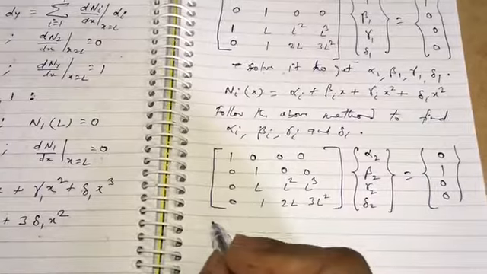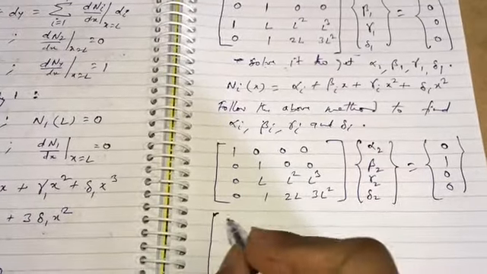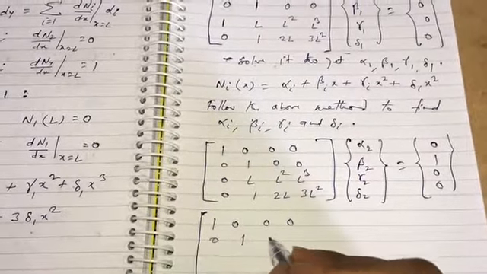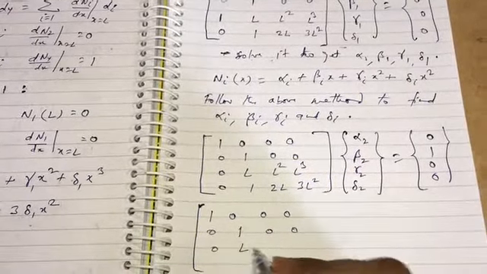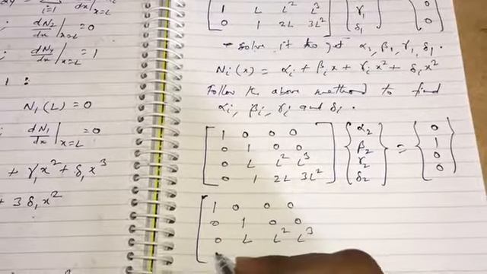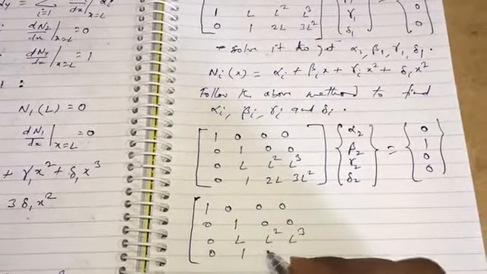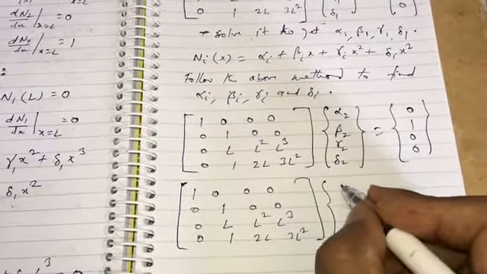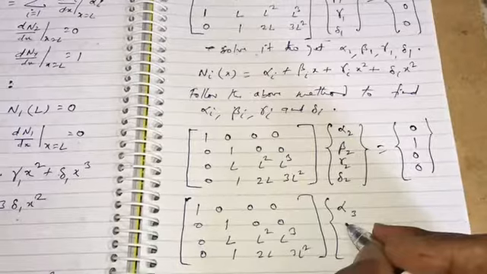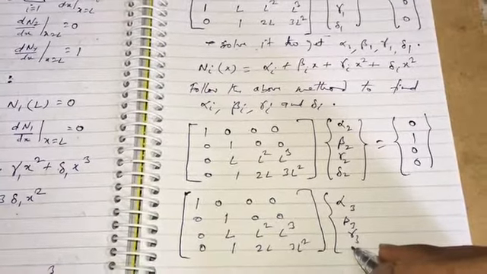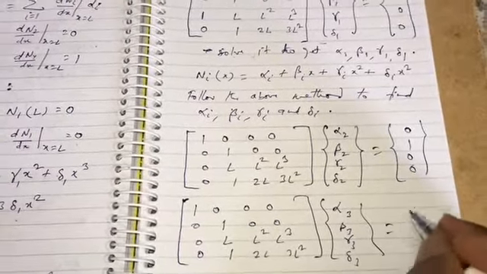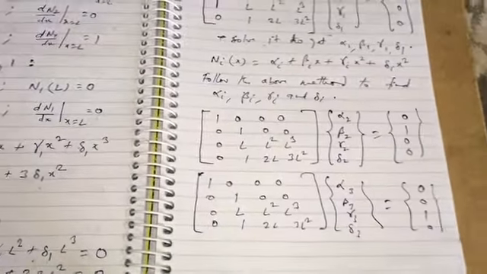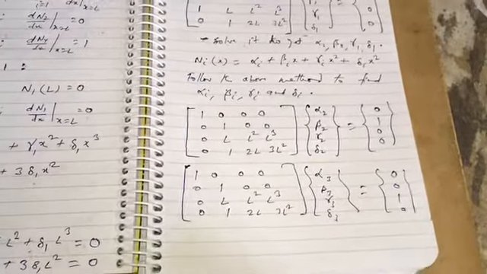Okay, next thing will be 1 0 0 0, 0 1 0 0, 1 L L square L cube, then 0 1 2L 3L square, and you have alpha 3, beta 3, gamma 3, delta 3 is equal to 0 0 1 0 in this case. Okay.